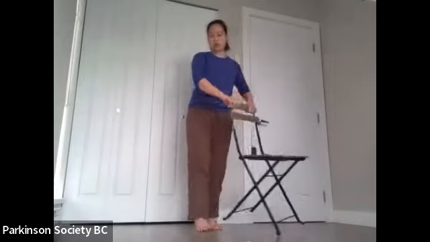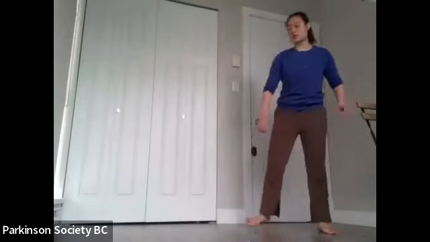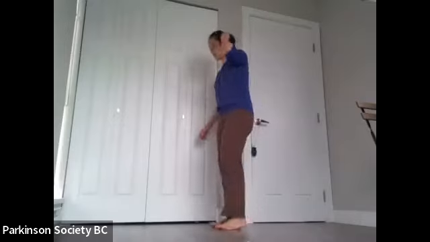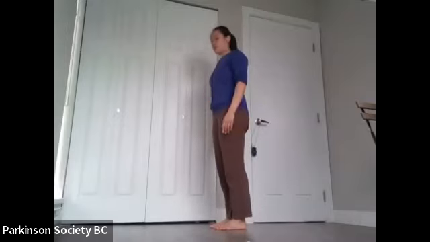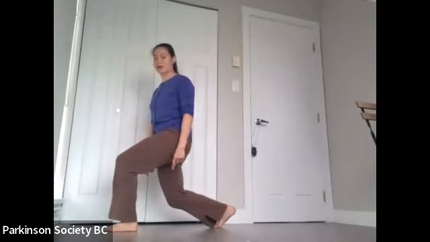Okay, I'm going to move my chair out of the way for a second. But I do still want you to hold on if you need to at home. I'm just moving the chair out of the way so you can see me. We're going to go into our lunges that we did last time. So we're going to bring our leg forward and then we're going to lunge down, almost like we're about to touch our back knee to the floor.